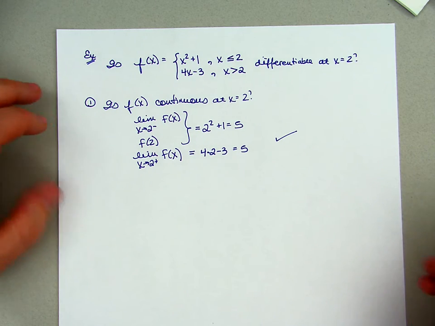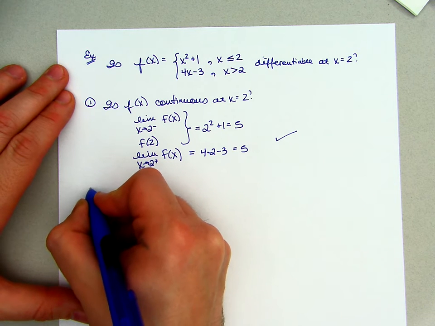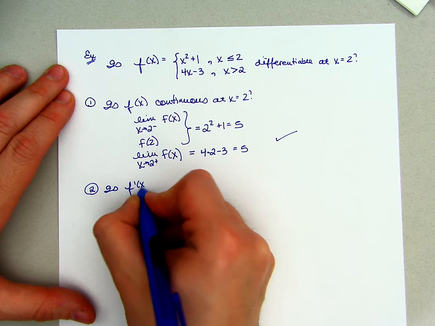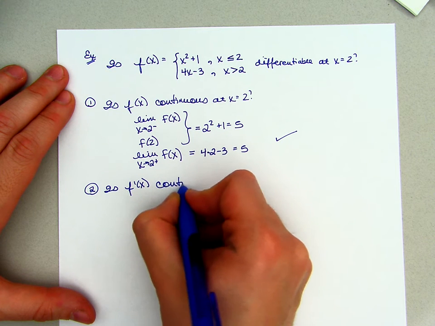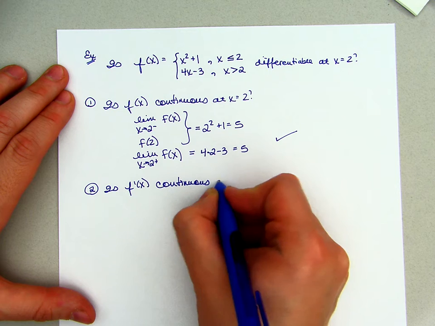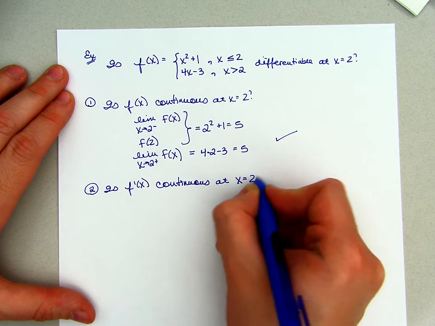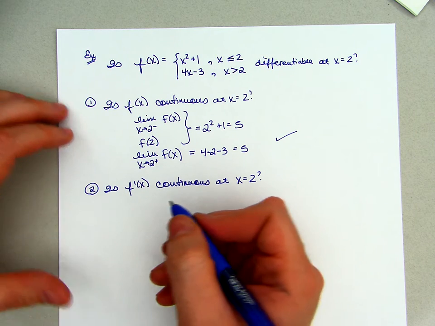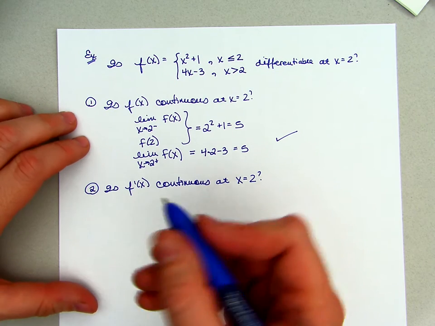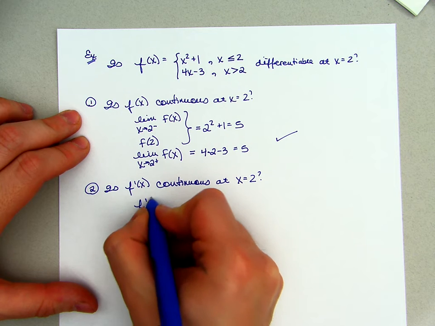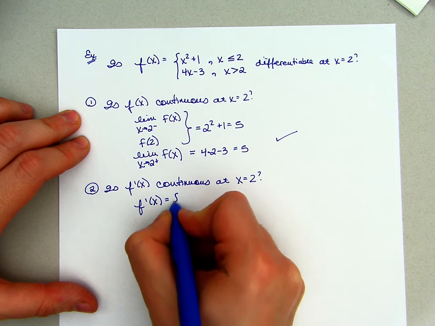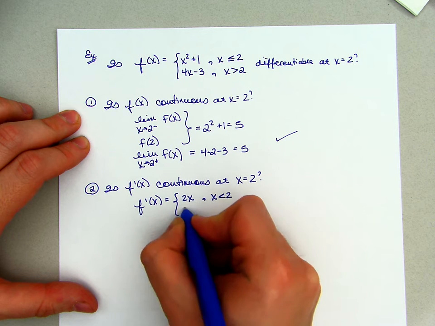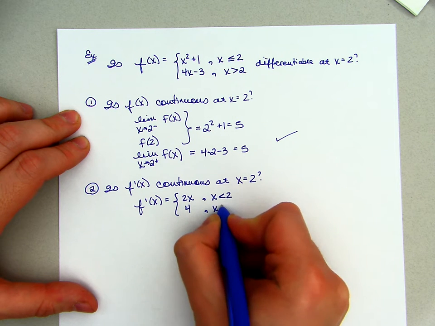Now I need to make sure that f prime of x is continuous at x equals 2. Is f prime of x continuous at x equals 2? And remember, for this part, we only need to check the two limits. We don't really have to talk about the f prime of 2 value. First, I'm going to calculate my derivative. f prime of x equals 2x when x is less than 2, and 4 when x is greater than 2.